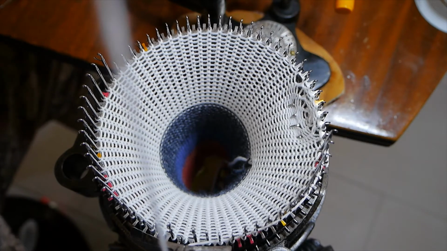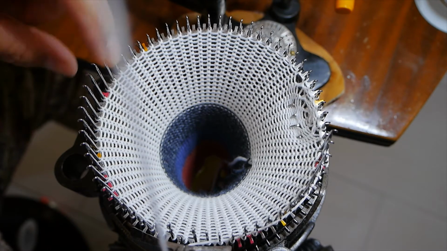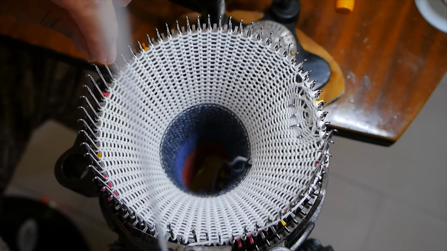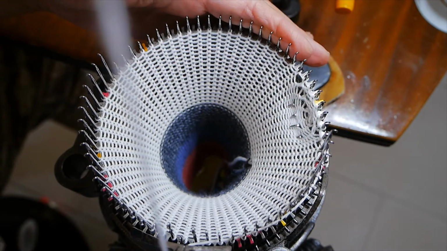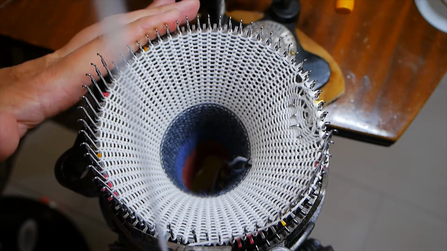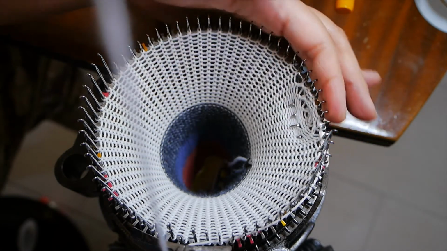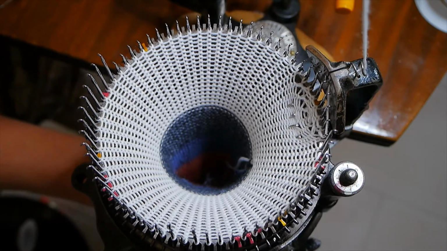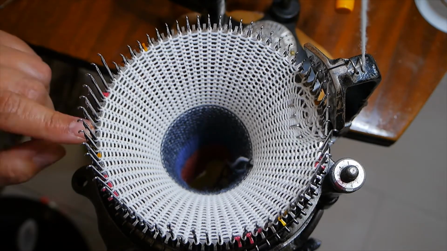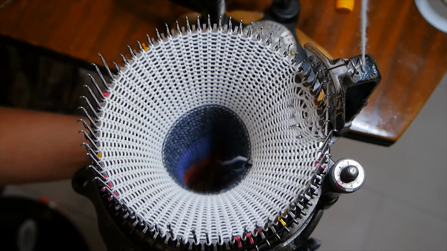So if you can see, there's 2 more, the side stitches. This is the half, so then those are the 2 sides. I'm going to make sure everything is, oh, the latches are open. We're going to knit all the way to here.